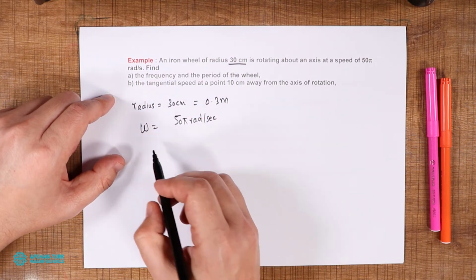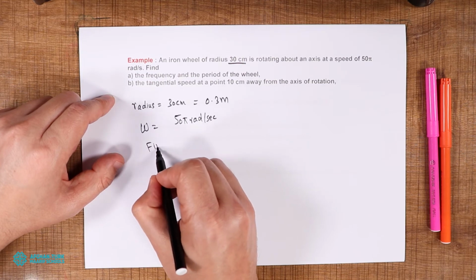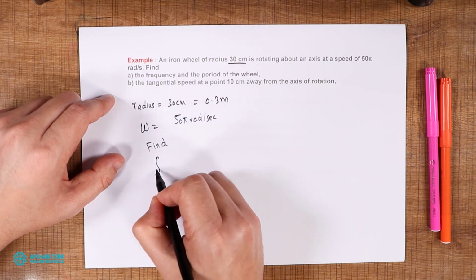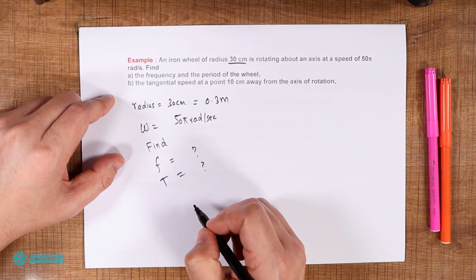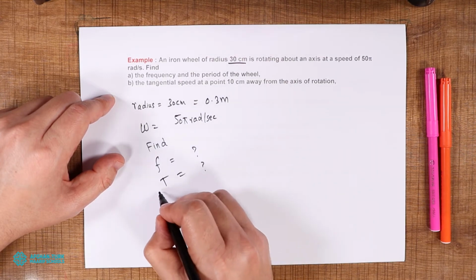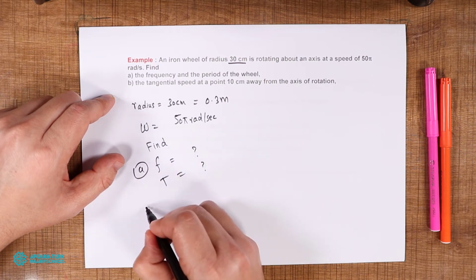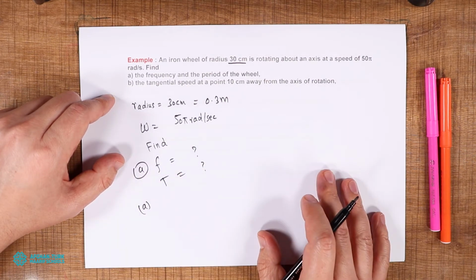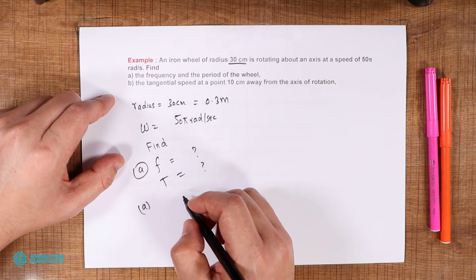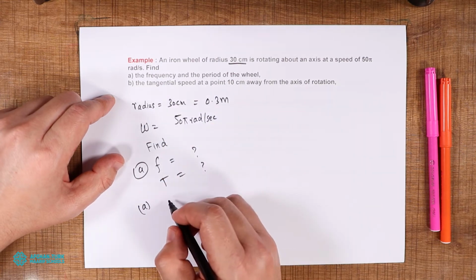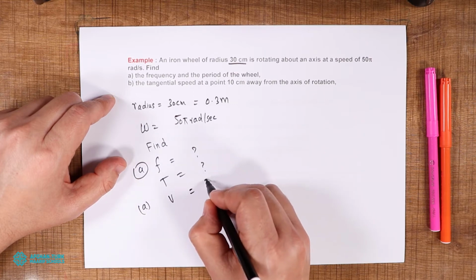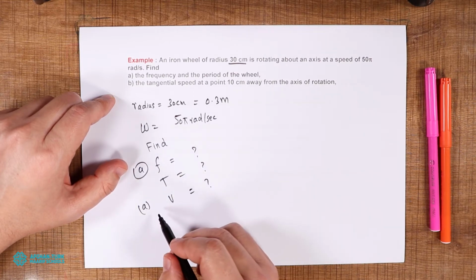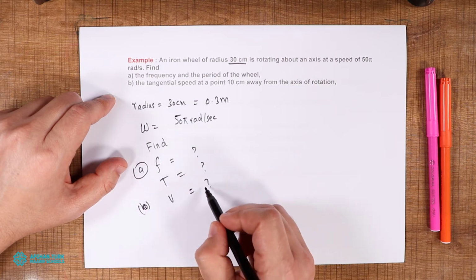They ask us to find the frequency and time period, which are unknown. This is part A. In part B, we will find the tangential speed, denoted by V, which is also unknown.